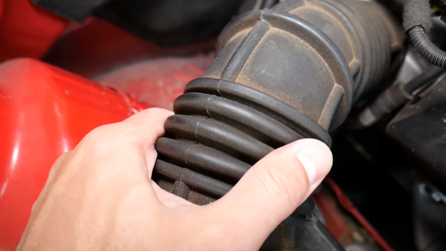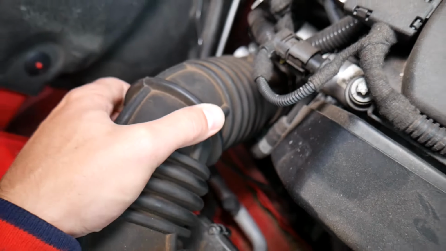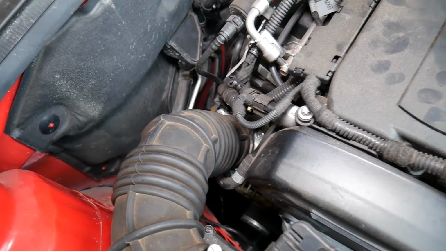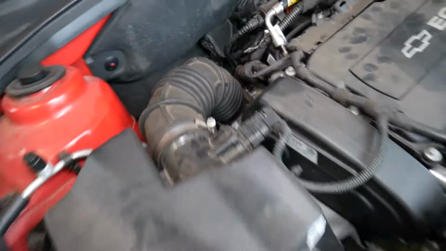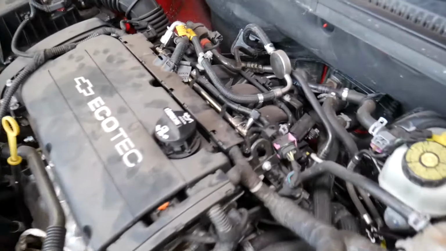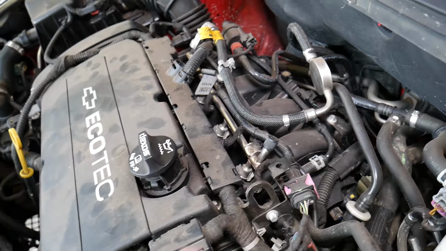Check this thing out now. This one started cracking, right there. If it starts leaking, it's going to get some extra air. That's one of them. Second, a loose hose clamp on the throttle body, or a leak from the intake manifold gasket, the one where it attaches to the cylinder head.